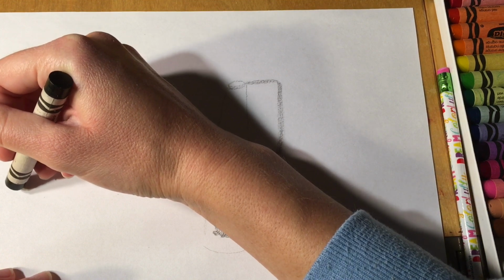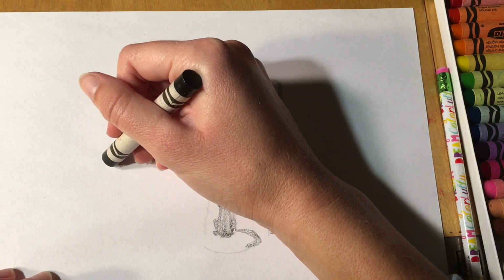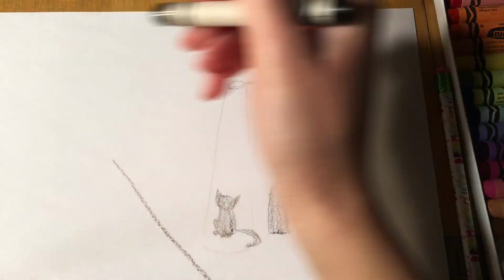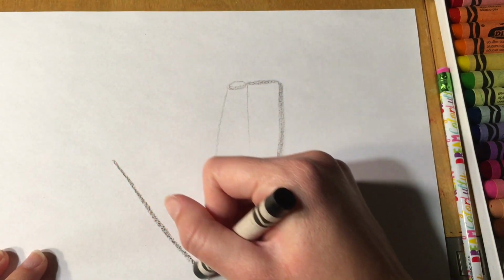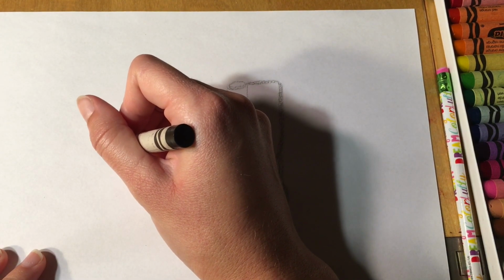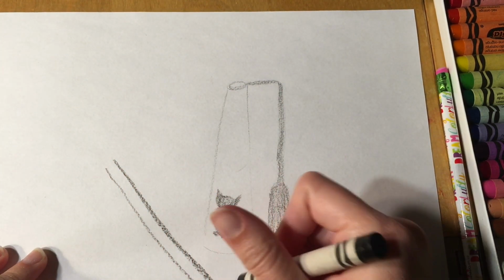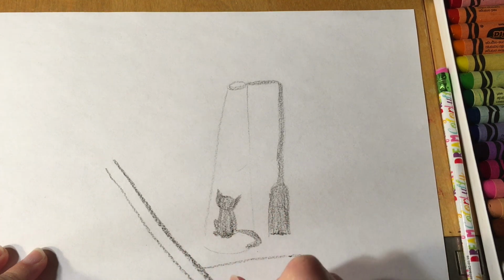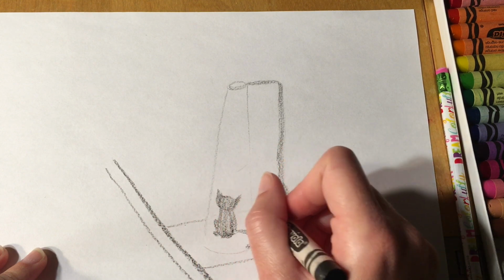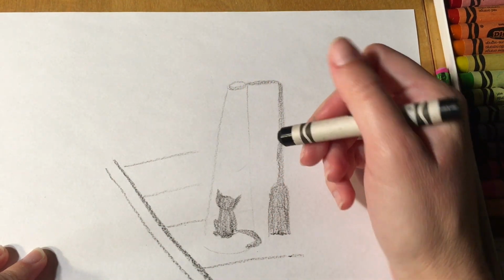Maybe the street comes in, maybe from an angle like this. And I'll make a little curb here. Go like that. And maybe there's a few sidewalk cracks. Kitty just sitting on the street.